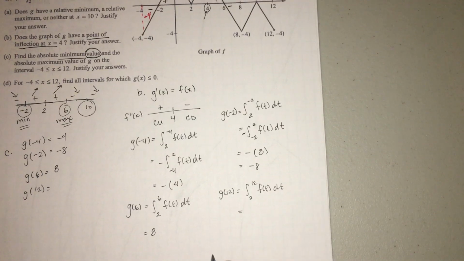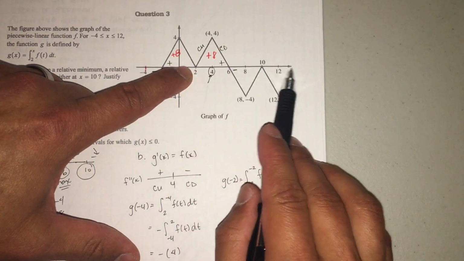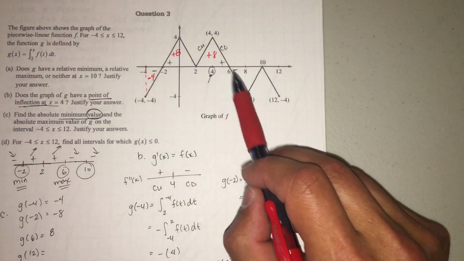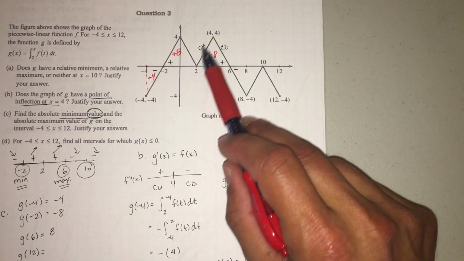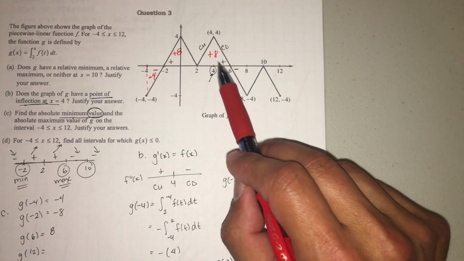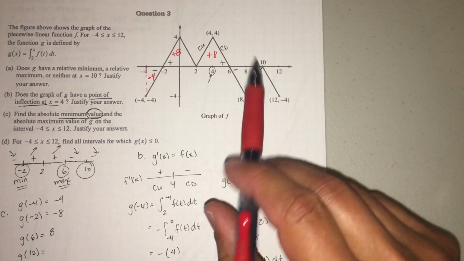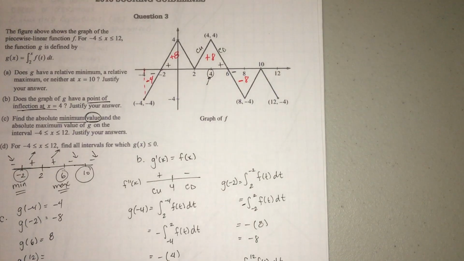All right, so from 2 to 12, we've got to go from 2 all the way to 12. Now, just something you can see, these two triangles are kind of similar, right? Actually, they are congruent. And you can see this one's above, this one's below. And this is actually going to be -8. So we got 4 times 4 is 16. Half of 16 is 8. But because it's below the x-axis, it's -8.